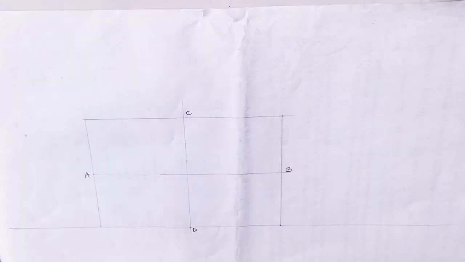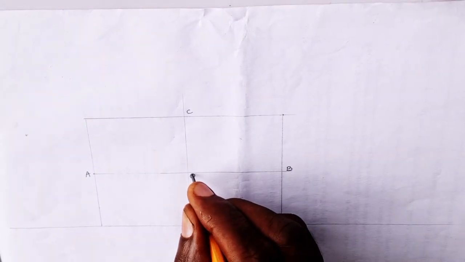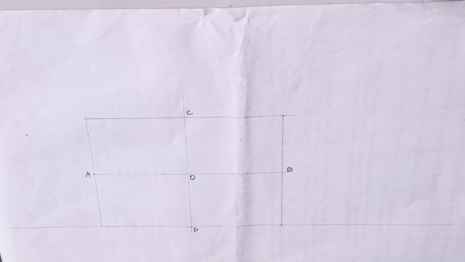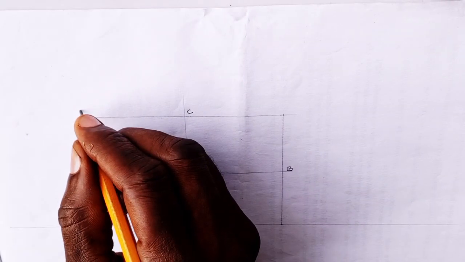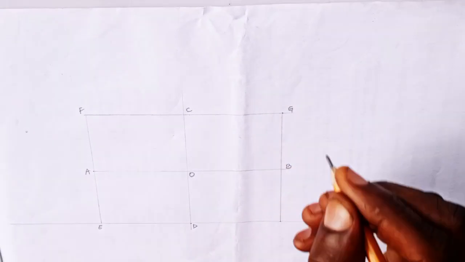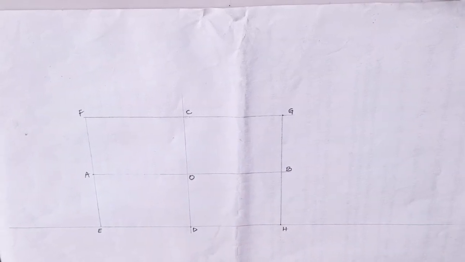Now the next thing you should do is to divide. The center is O. Let's label the other points on the rectangle. We already have A, B, C, D. Let's have E, F, G, H. So we are going to label this E, F, G, and H.